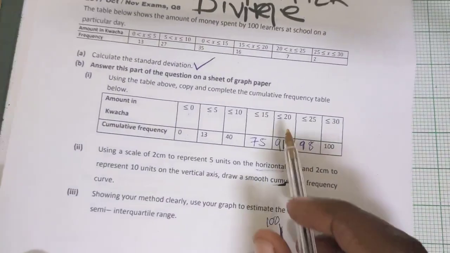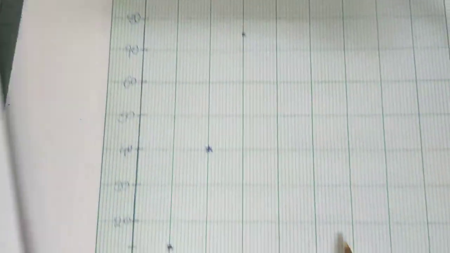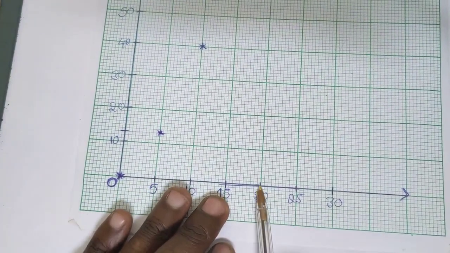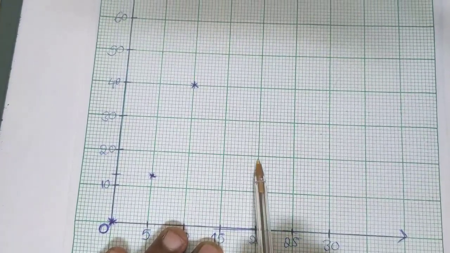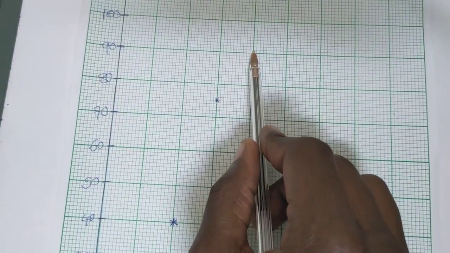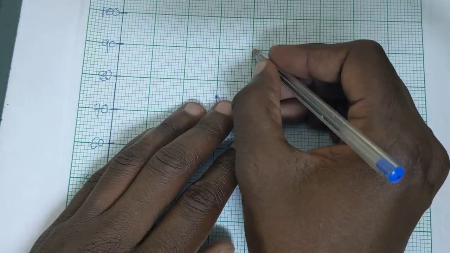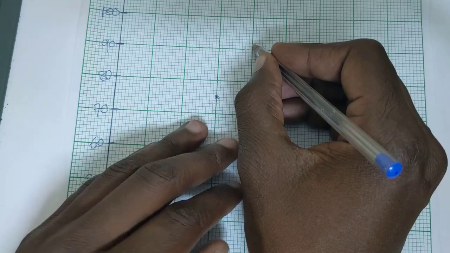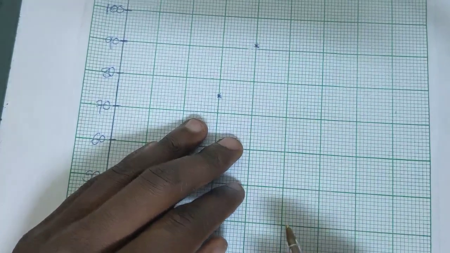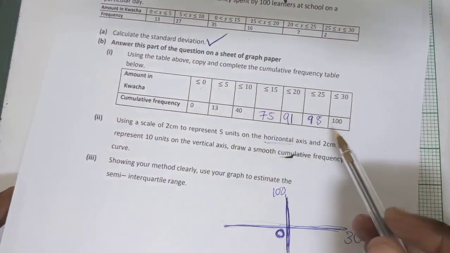How about this point? This point is 20, 91. This is where 20 is. Then you go straight to 91. This is where 90 is. For 91 we need to add one box, so 91 is here, like that. Okay, so that's how you go about it. As simple as that.